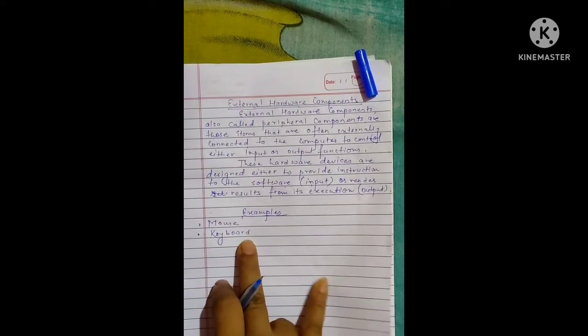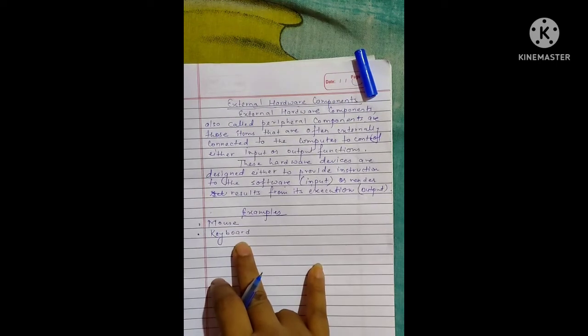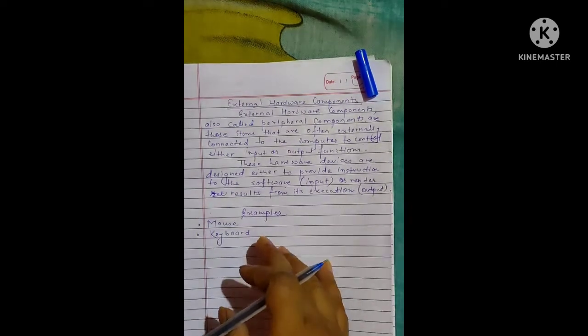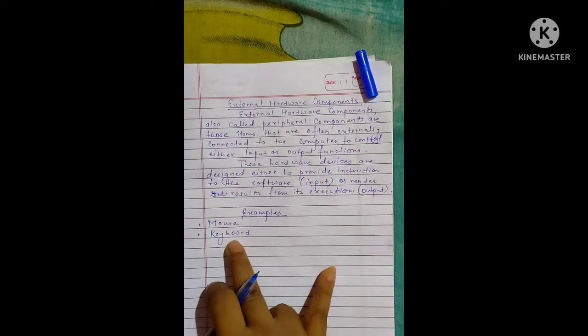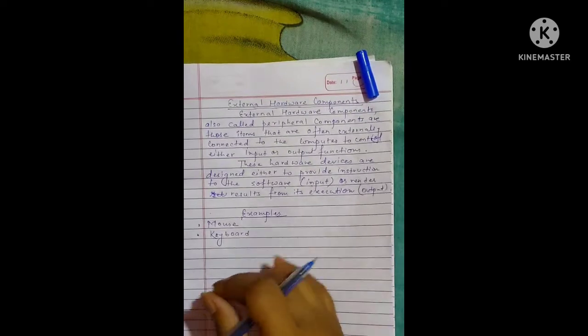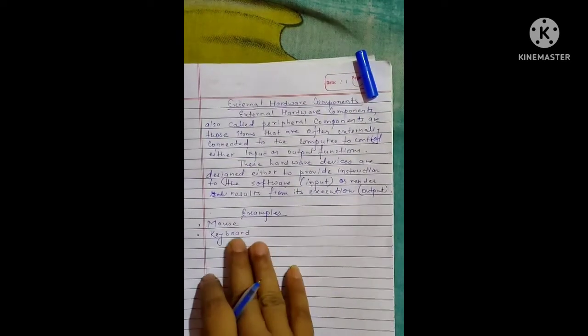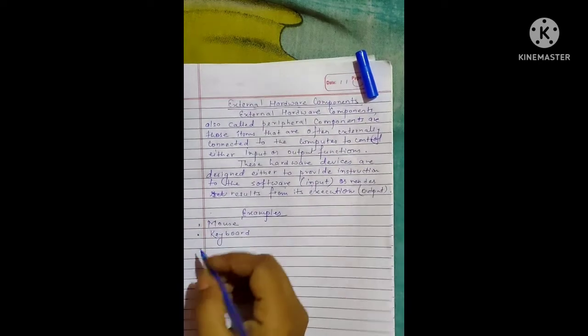Keyboard is also an input device, that is also an external hardware component, because you can see it is outside the CPU obviously, and this is also used for providing instructions to the software in the form of input. Whatever you are going to type, or you are writing some data or information into the computer, you input it by the use of keyboard.